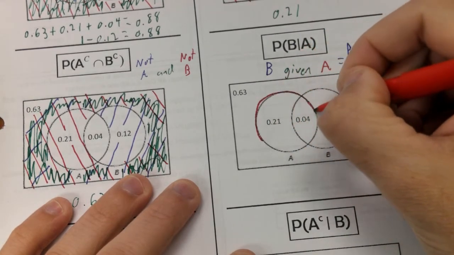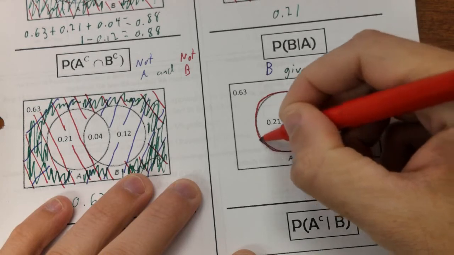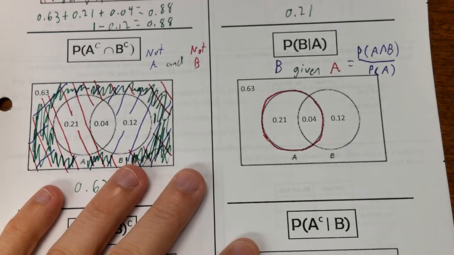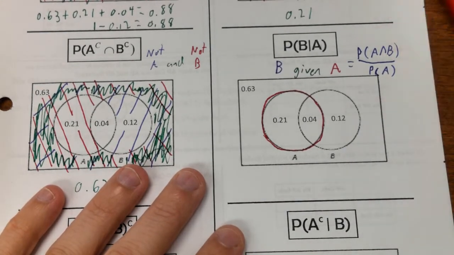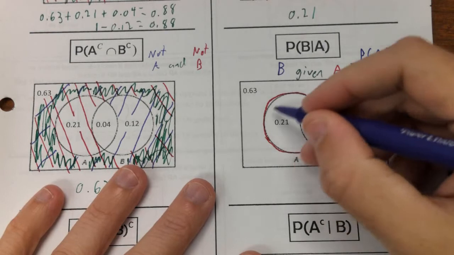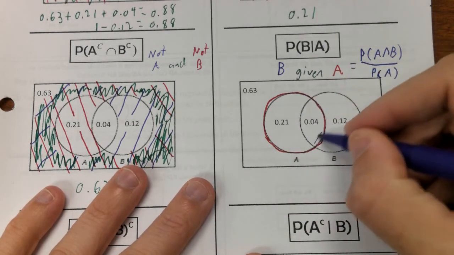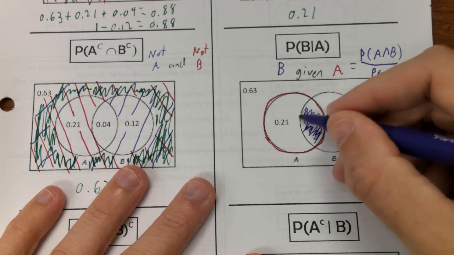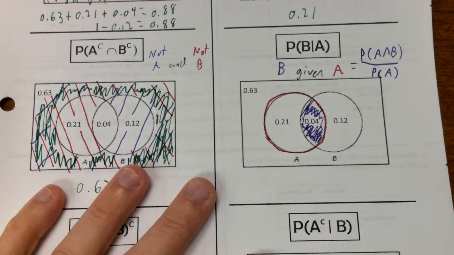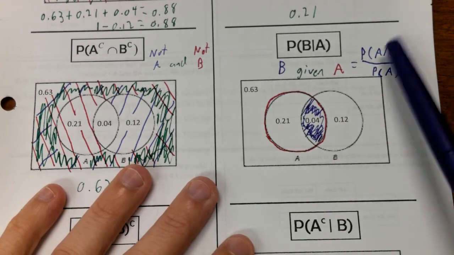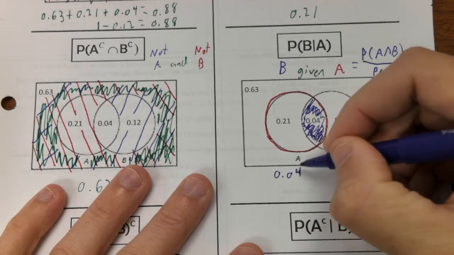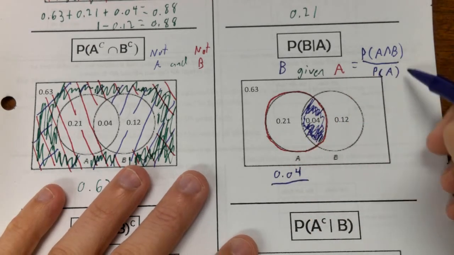We're saying, okay, I'm not looking at the entire graph anymore. Now I only care about the A region. Given that I'm drawing from in here, what's now the probability that I've chosen B? Well, within this region, where's the B part? The B part's going to be the middle right here. And so our formula, probability of A and B, would be this right here, 0.04. And here's the part that a lot of people trip up, over the total probability of A.